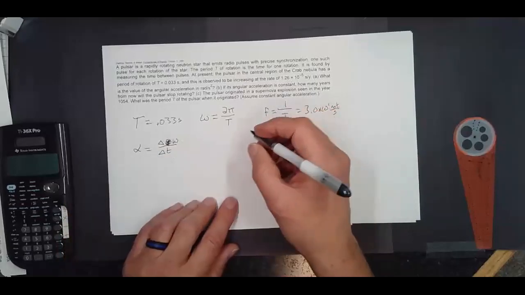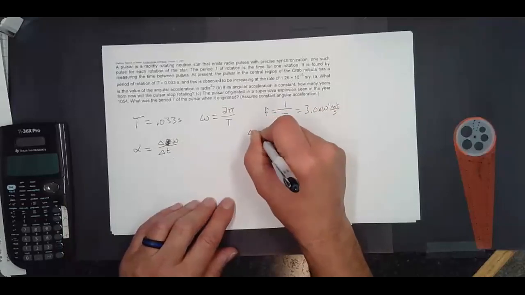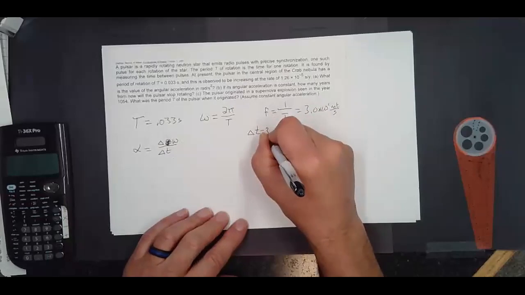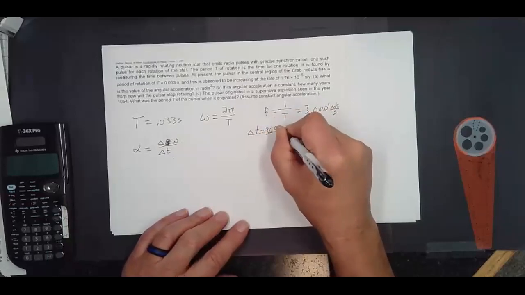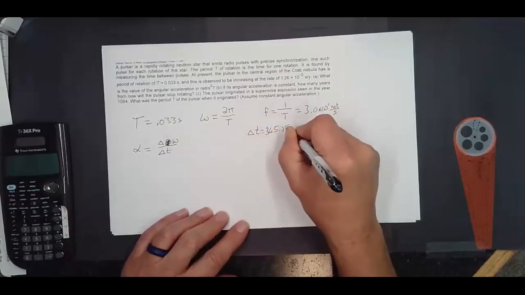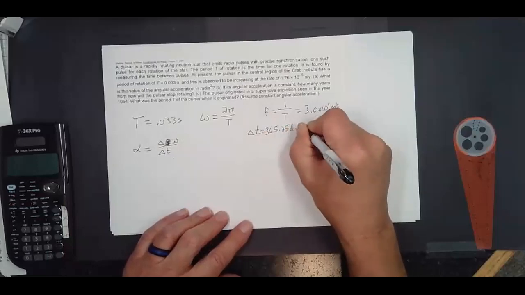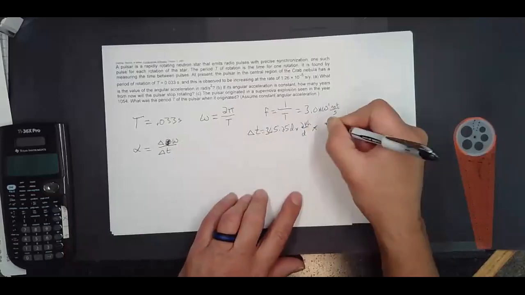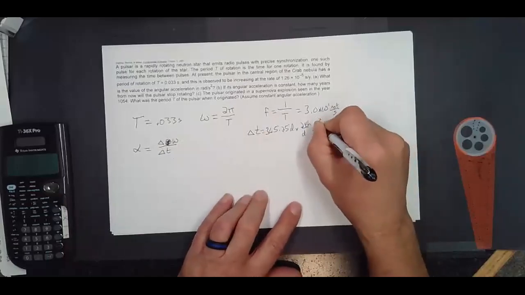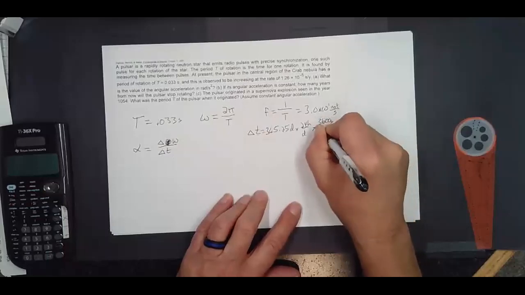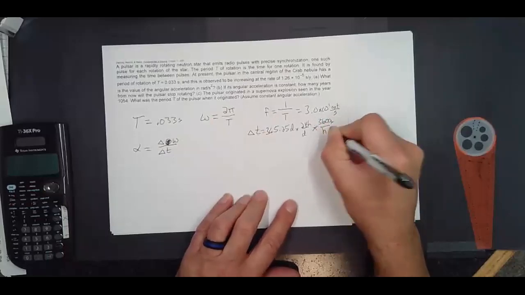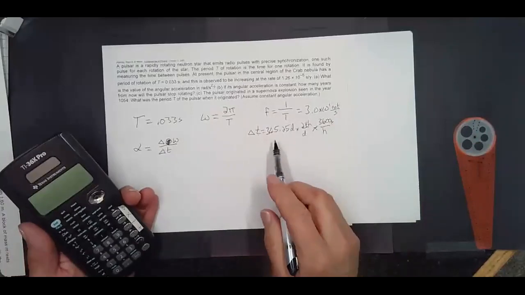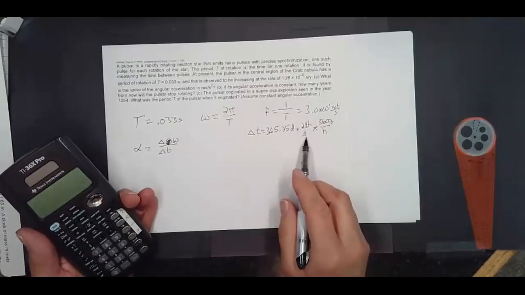Well, we can figure that out pretty easy. Delta t is going to be 1 year, which is about 365.25 days times 24 hours per day times 3,600 seconds per hour. And if you multiply all this together, you get something that's approximately pi times 10 to the 7th seconds.